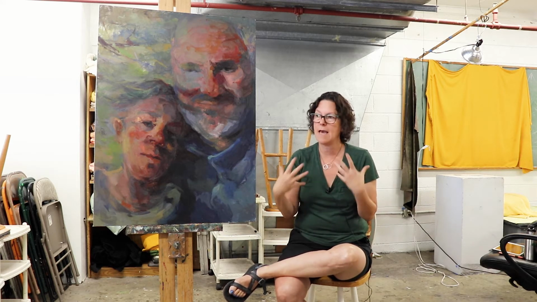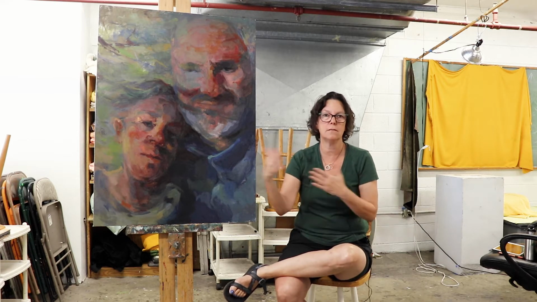For example, one of the exercises is without white. It's cad red, cad yellow, and ultramarine blue. No white. And it's an exercise about how to create value with color, not just light and dark.